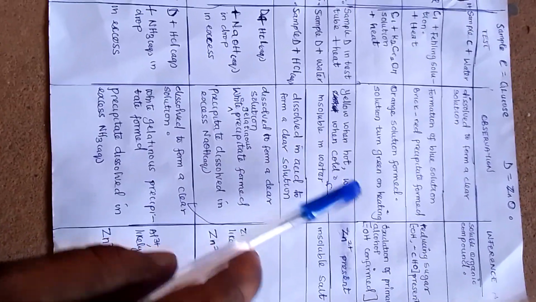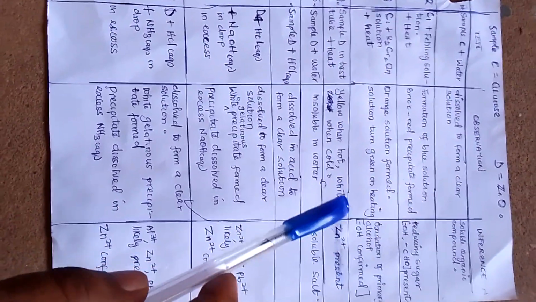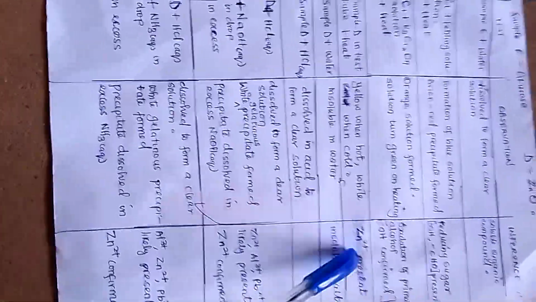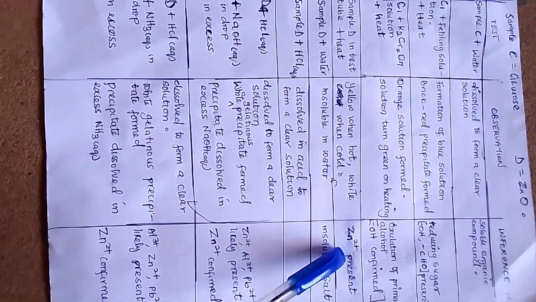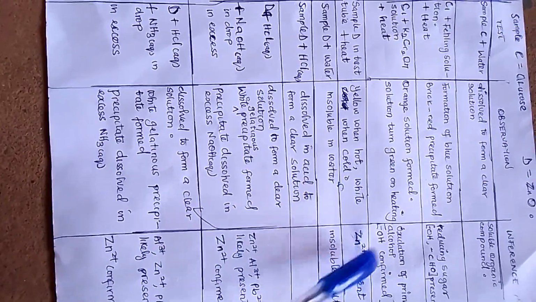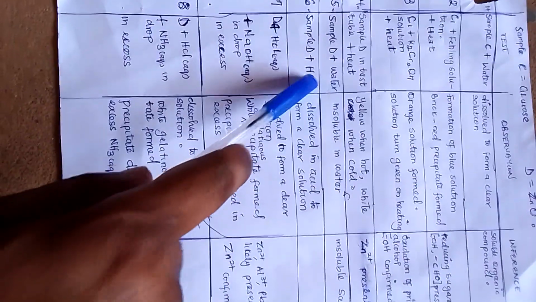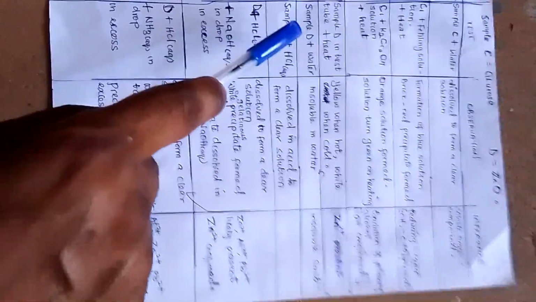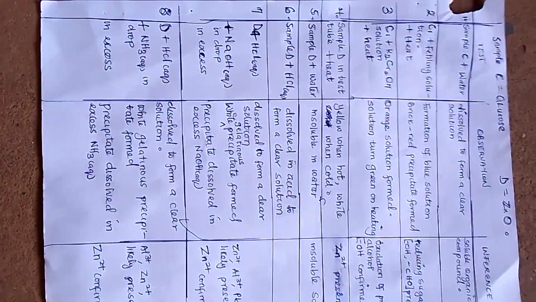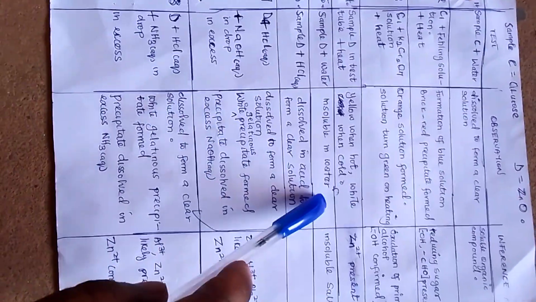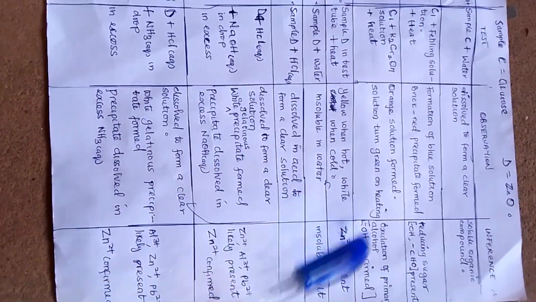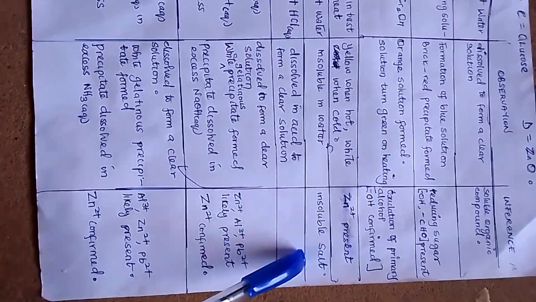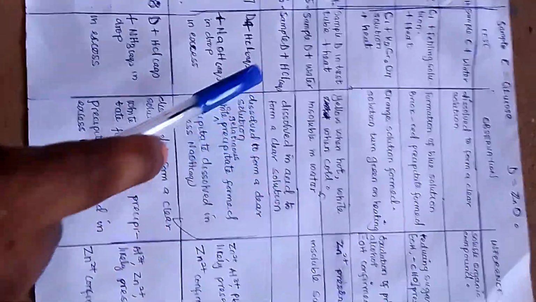You know what amphoteric oxide means? It has basic and acidic properties. When you heat zinc oxide, it changes color in a reversible manner. So that's why the inference here is zinc present. That is an oxide of zinc. Another question might come and say you should put sample D, which is the zinc oxide, and mix it with water. When you mix sample D with water, it is insoluble in water, and that means the inference here is that it is an insoluble salt. So zinc oxide is insoluble in water.